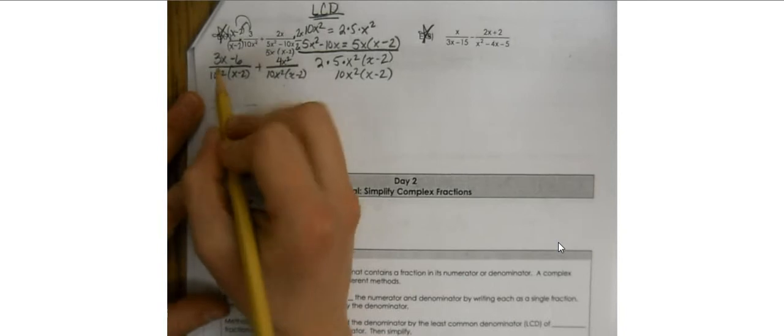Over here, I have 5x times x minus 2, which needs to turn into 10x squared times x minus 2, so that means I need to multiply the top and the bottom by 2x. And 2x times 2x is 4x squared. So now that I have a common denominator, I'm going to combine my numerators, and I have a 4x squared, so that's going to go in front. So we have 4x squared plus 3x minus 6, all over 10x squared times x minus 2.